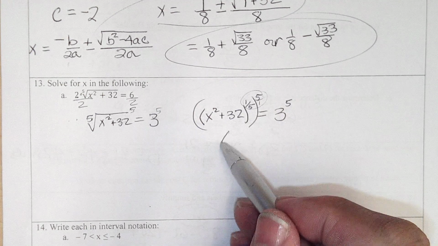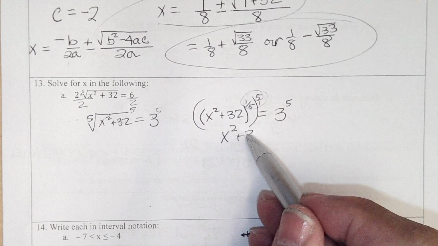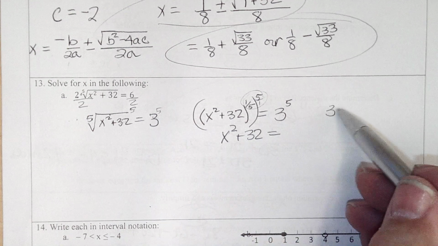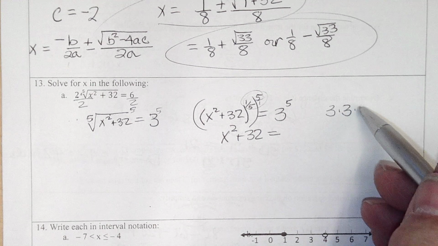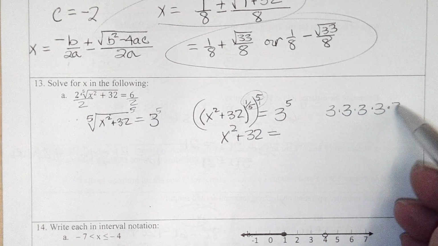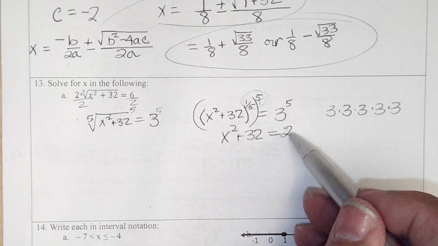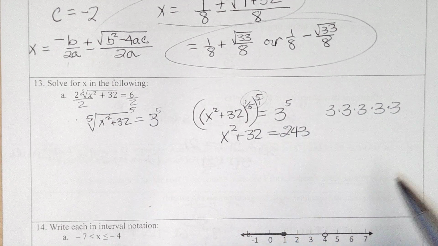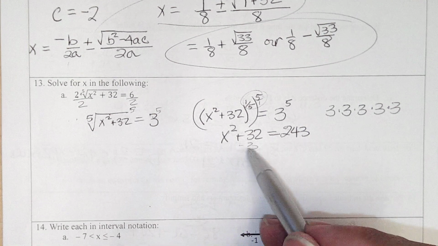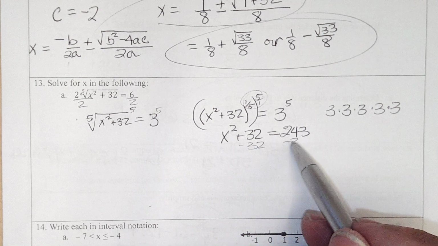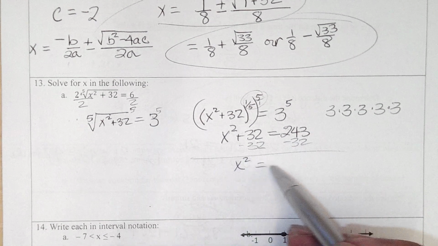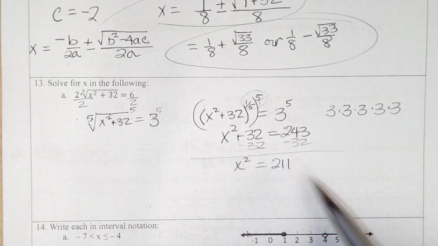So we get x squared plus 32 equals, see, 3 times 3 is 9, times 3 is 27, times 3 is 81, times 3 is 243. So I'm going to subtract 32 from both sides, and I get x squared equals 211.